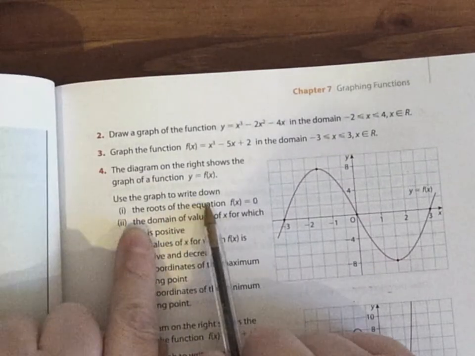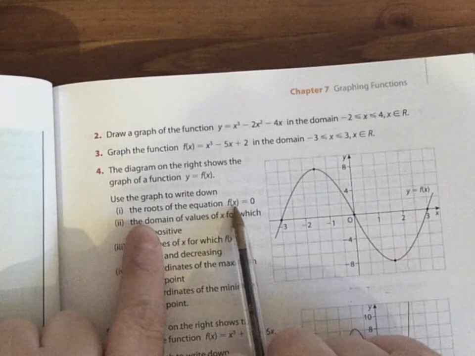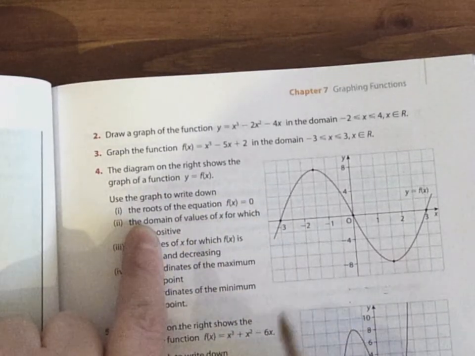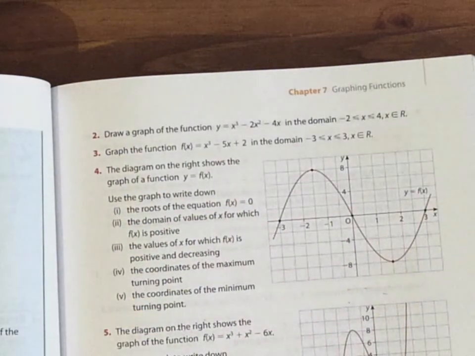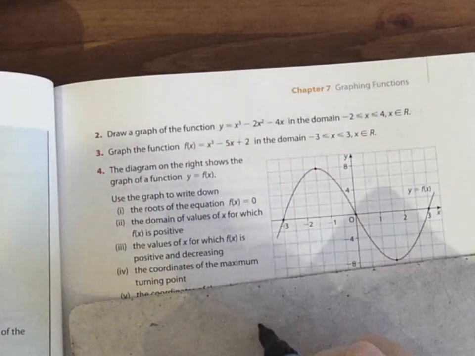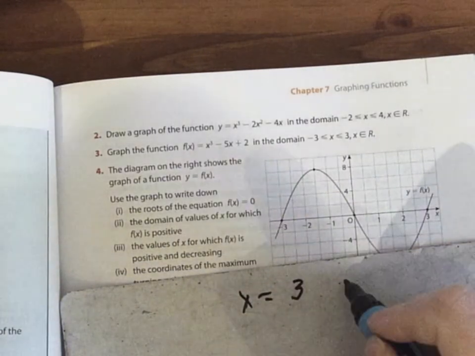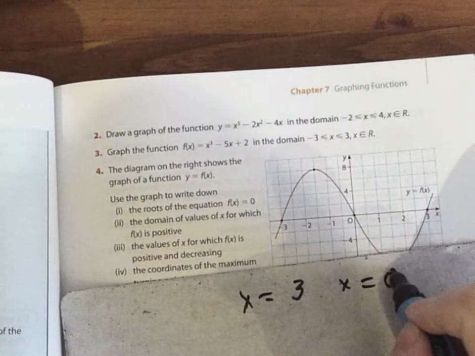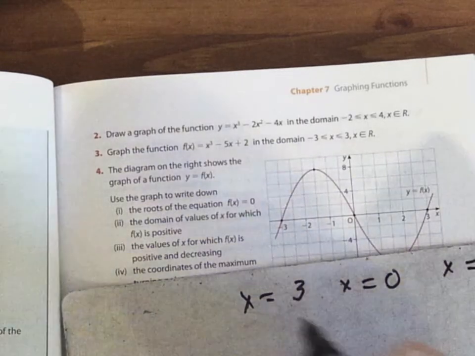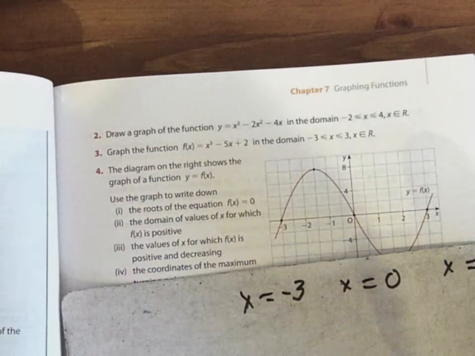Use a graph to write down the roots of the equation. So the roots of the equation f of x equals 0, guys, are where it crosses the x-axis. It crosses at x is minus 3, x is 0, and x is plus 3.